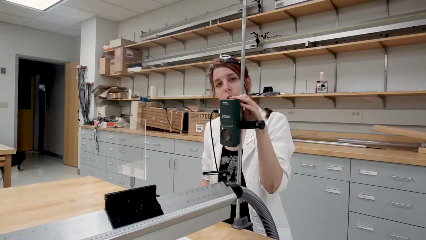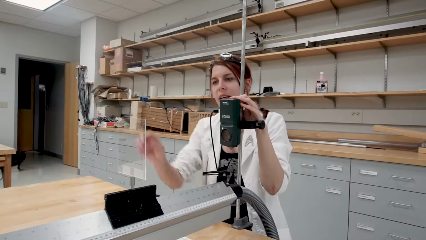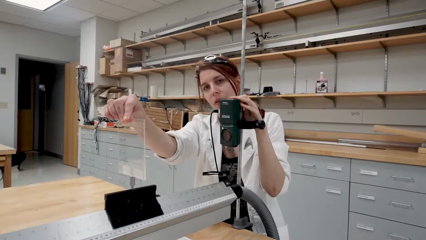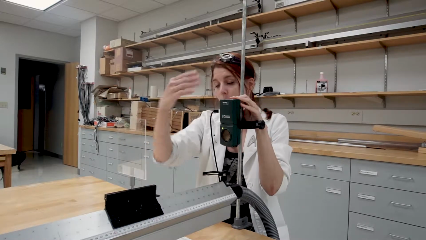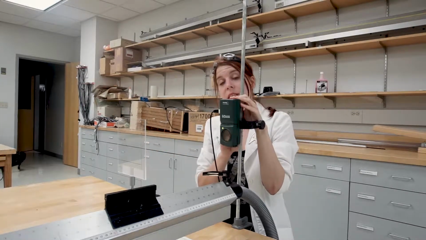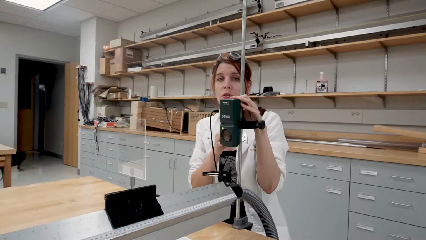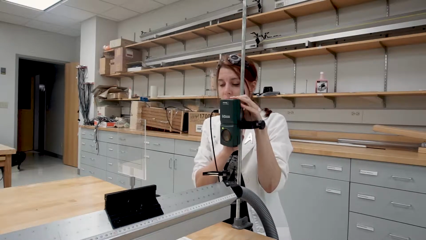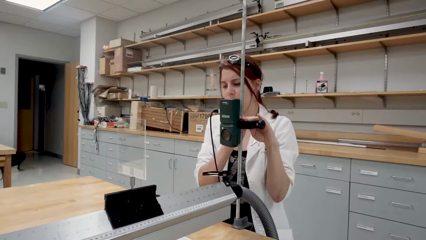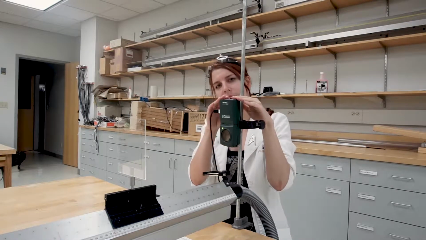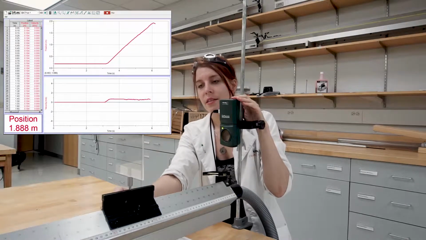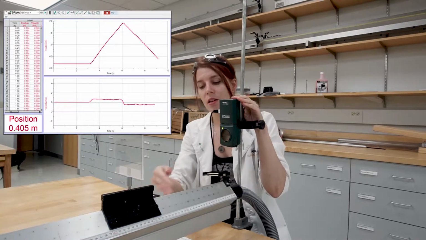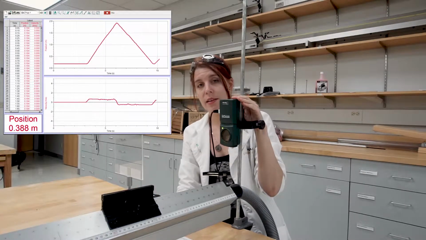The Sonic Ranger works by using the speed of sound to determine the position of an object. In this case, the little flag we have on top of our air car. Although it only measures position, you can use position to calculate the velocity and the acceleration of the air car. You should make sure that you have this set up so that you can see where the air car is along the entire length of the track.